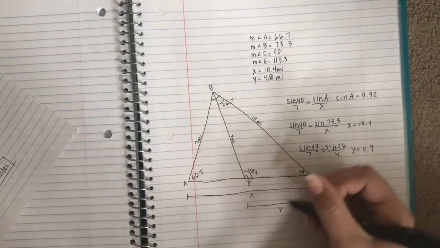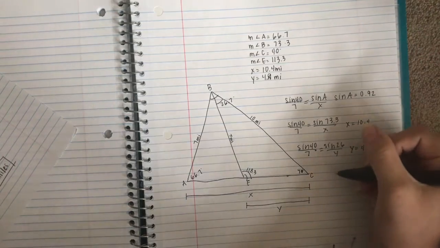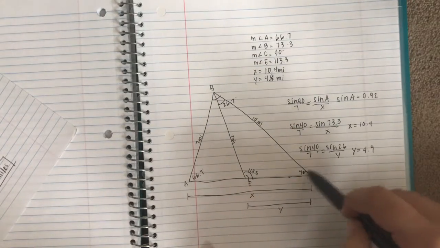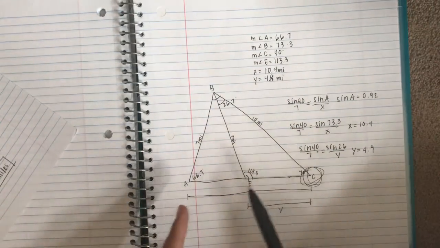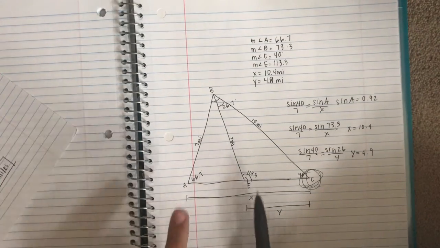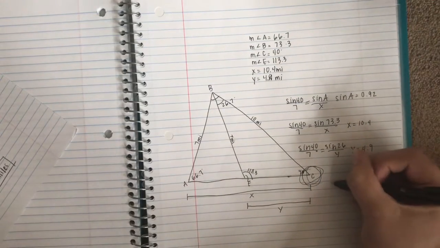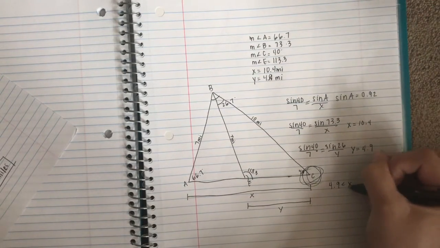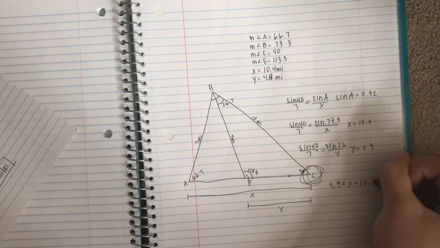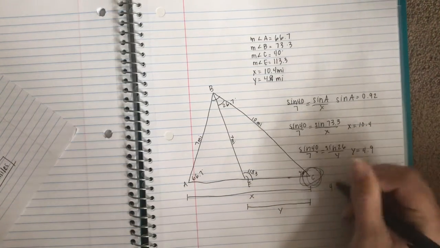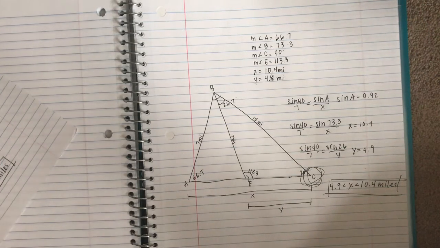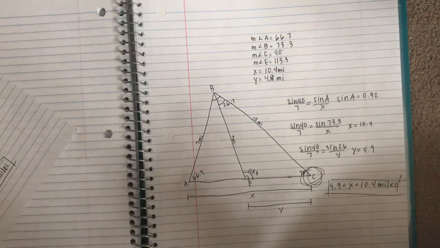So your final answer would be, because what you're trying to find is from the intersection, from what distance can you hear the radio tower's signal, like can you hear the radio station. So it's from here to here, so it would be 4.9, or X is greater than 4.9 and less than 10.4 miles. That would be your final answer, and if that didn't make any sense, I am so sorry.